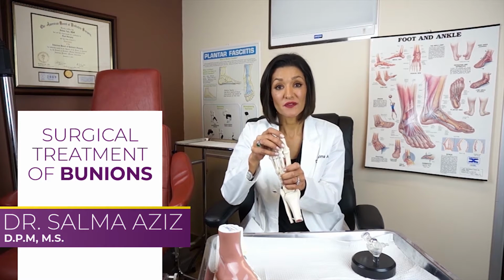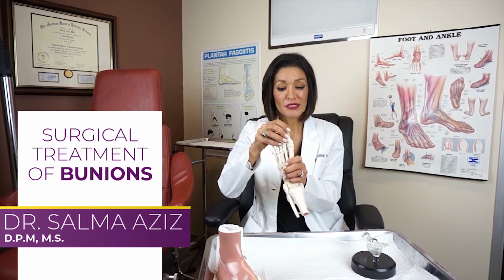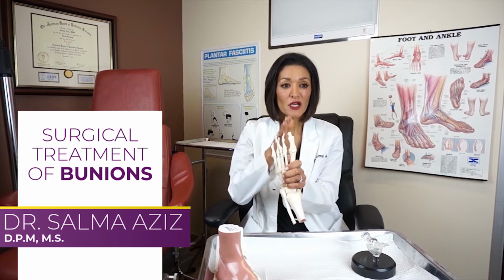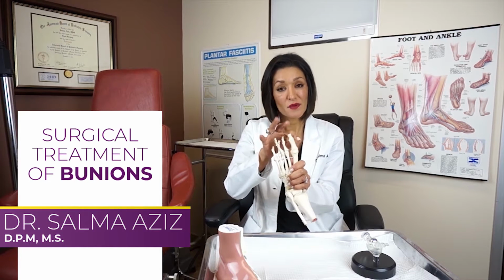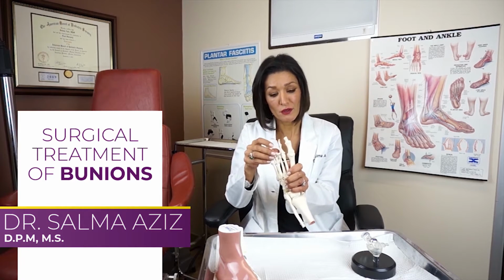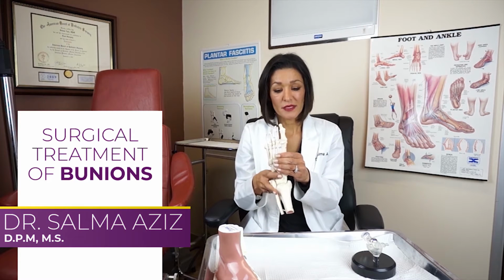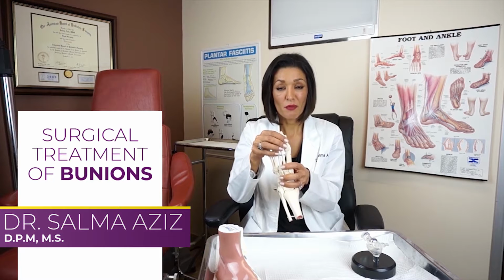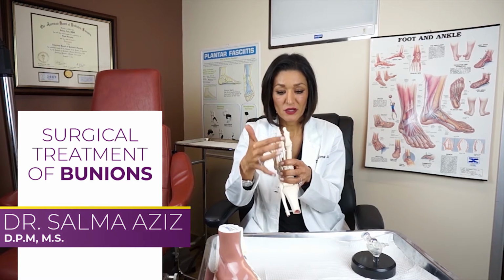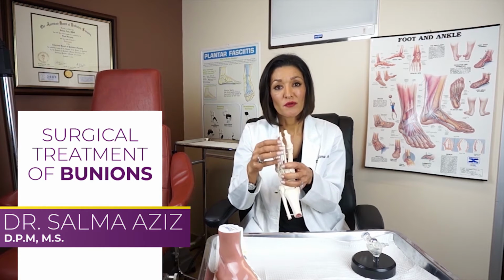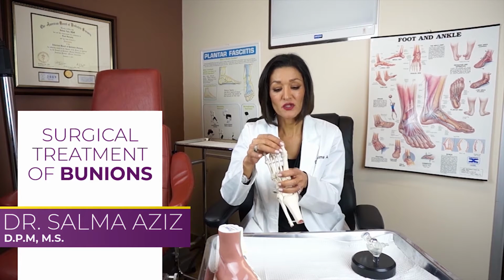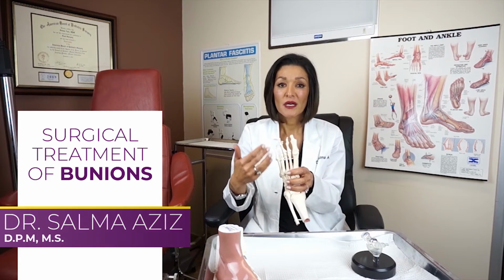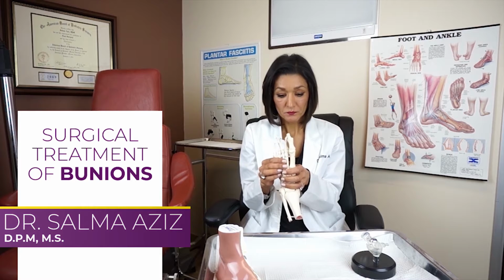The long bone is medially deviated, meaning closer to the midline of the body, and the big toe is going over closer to the toes. So our job is to reestablish the proper alignment of this big toe and the long bone to prevent further cartilage damage and to allow for a pain-free foot for the patient.